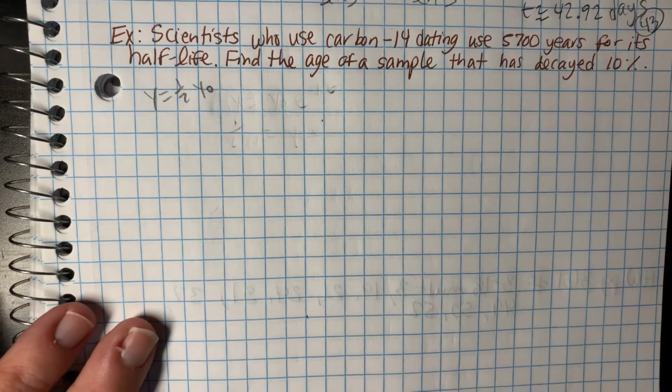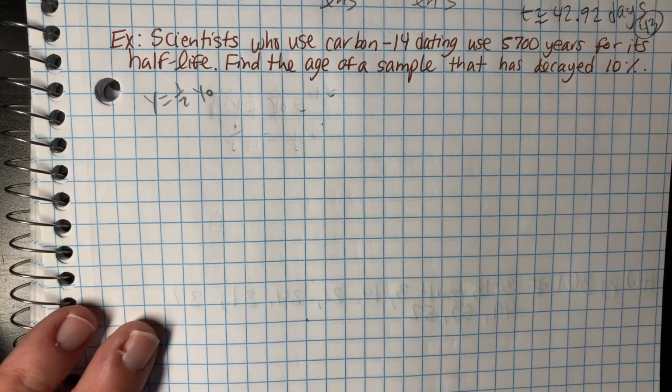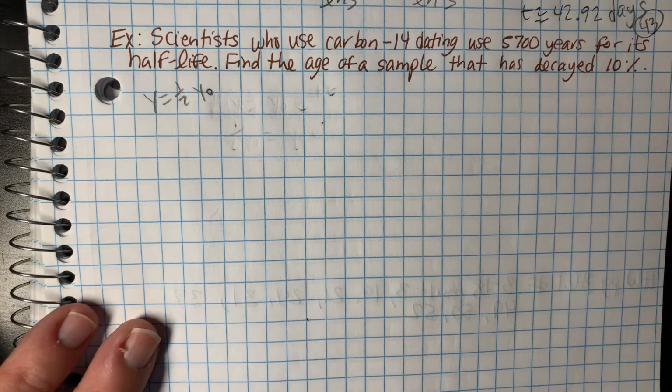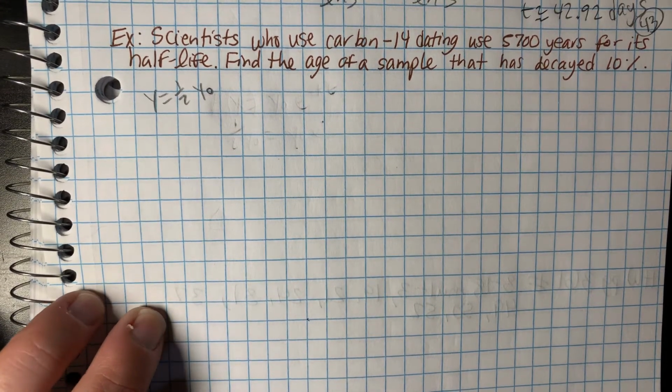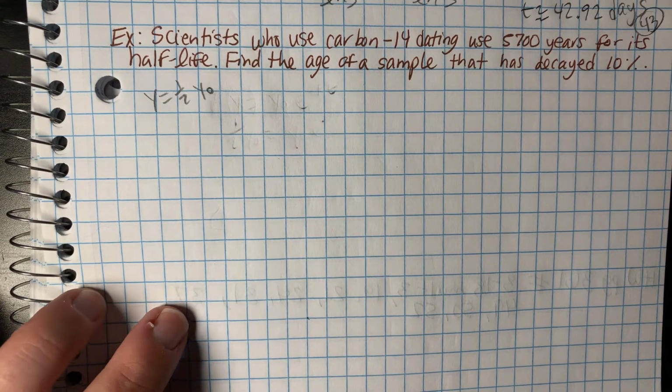Okay, so we are going to use the information from above to build our equation out.